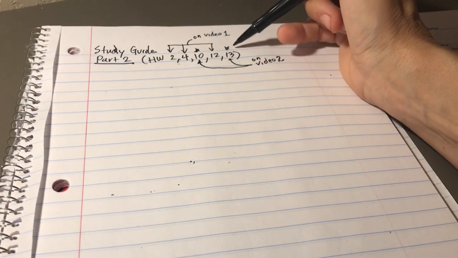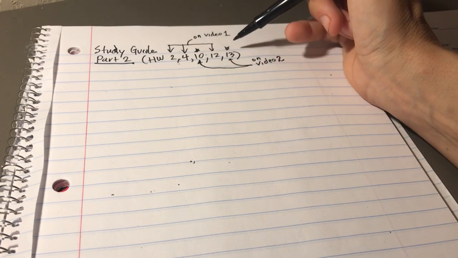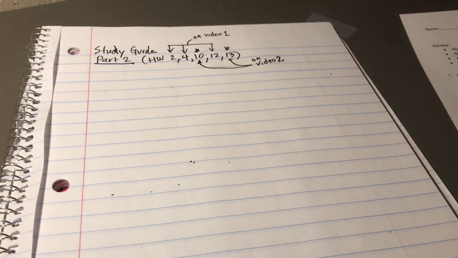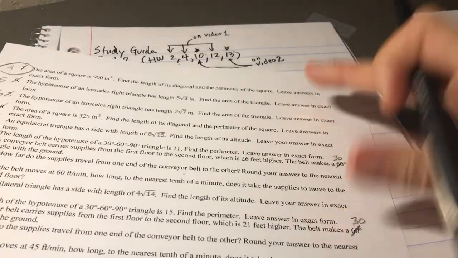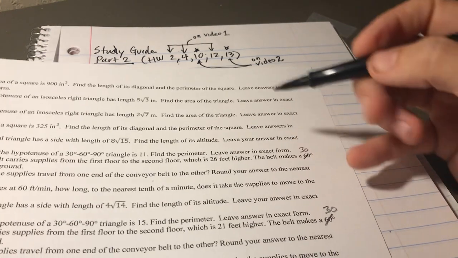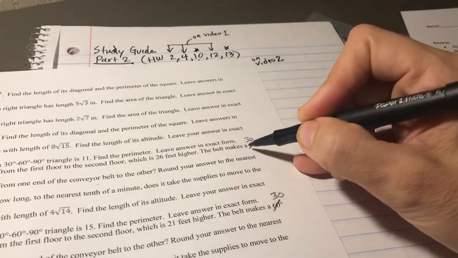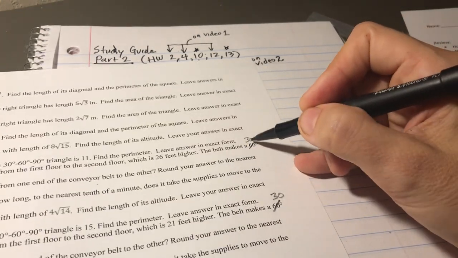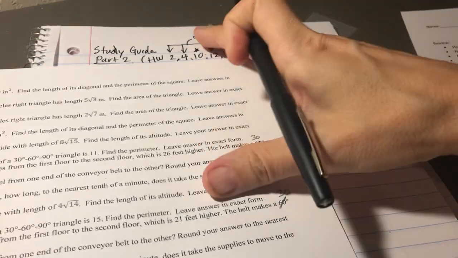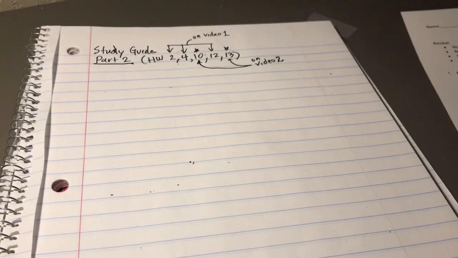So let's do it. On this video, we're just going to do questions 10 and 13. And I'm actually going to change it. So if you worked it out with 60, that's totally okay. The question gets a little bit easier if I change the belt to make a 30-degree angle with the ground. Both questions 10 and 13 are talking about conveyor belts.